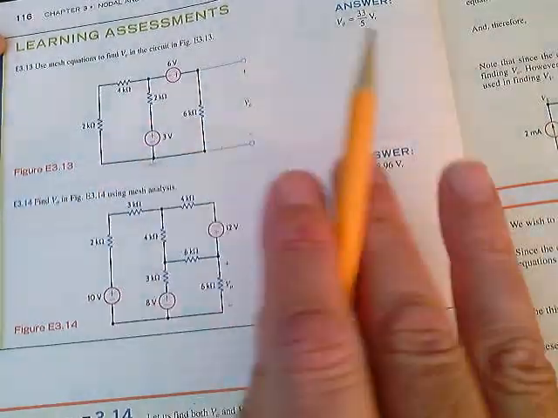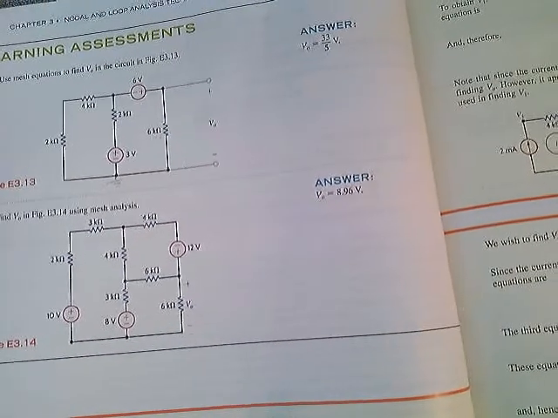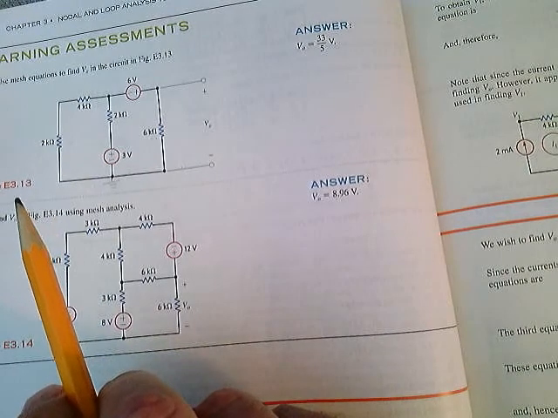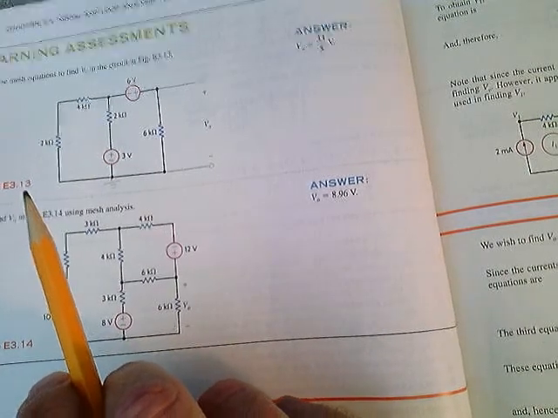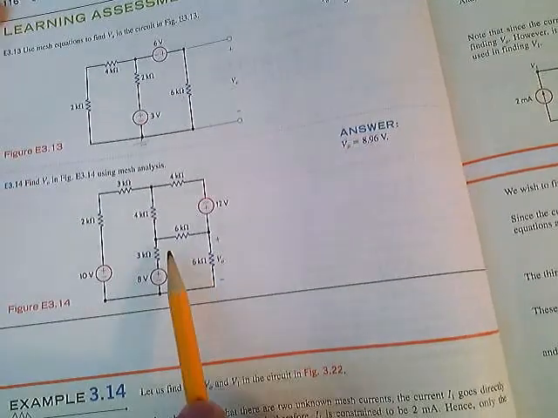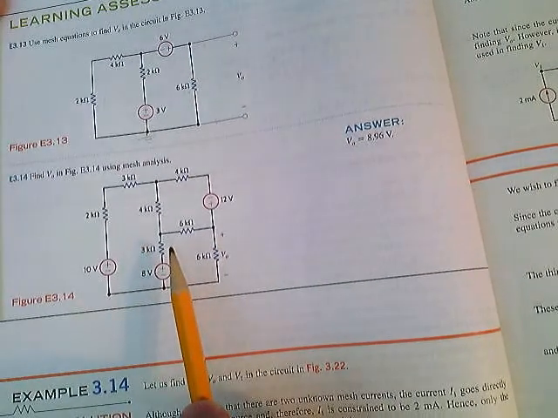Make sure you can get that answer there. I don't know why they keep it as a fraction. Obviously it's 6 point something volts. And down here, another example.